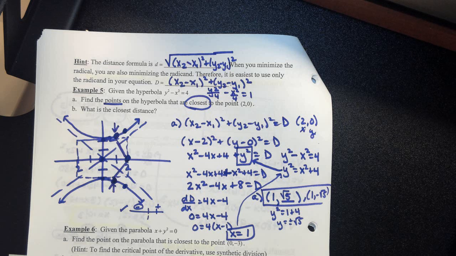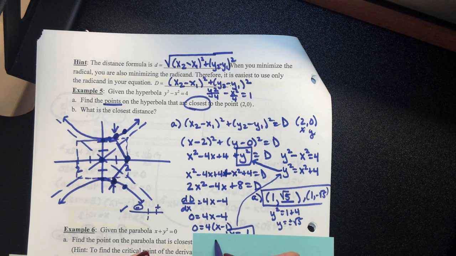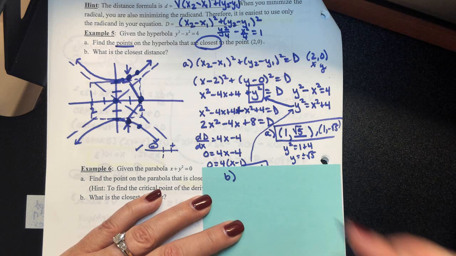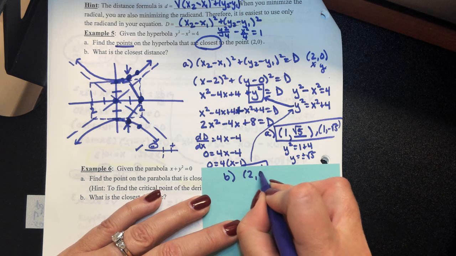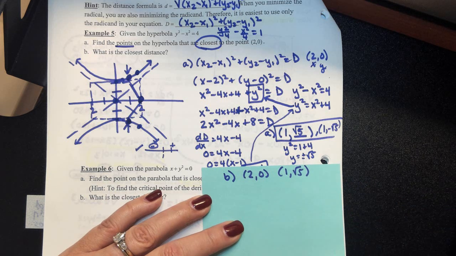So any questions on how I found the answer to part A? So now let's talk about part B. What's part B asking you for? The closest what? Distance. Well, now I know my point. I have 2, 0, and I have 1 comma square root 5. Will you agree with me the distance between 1 comma square root 5 and 1 comma negative square root 5 is going to be the same to 2, 0, correct?